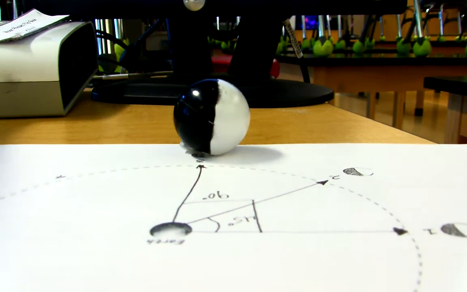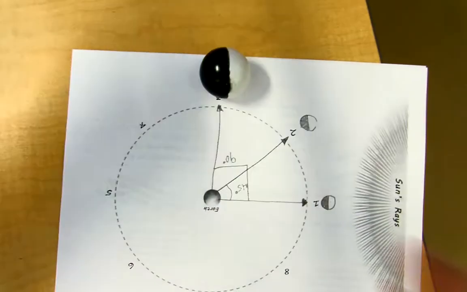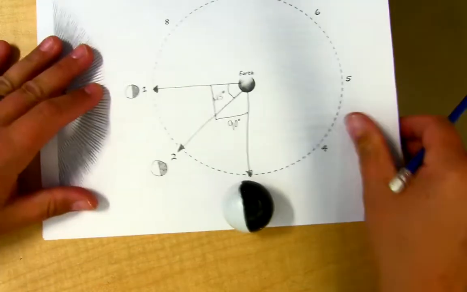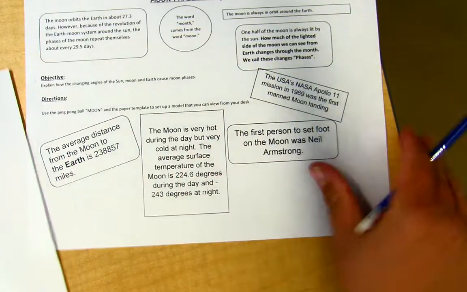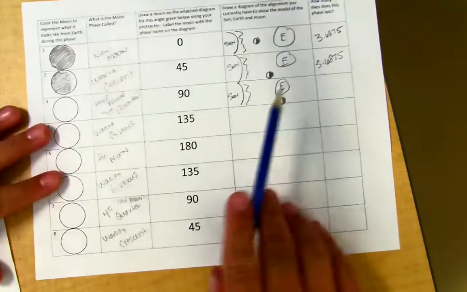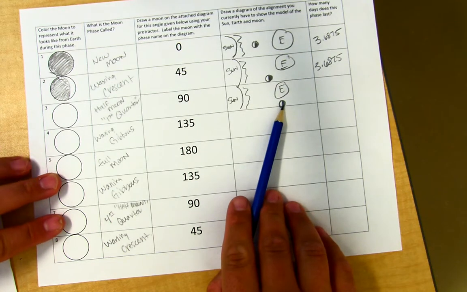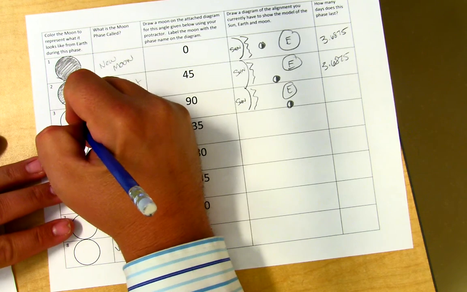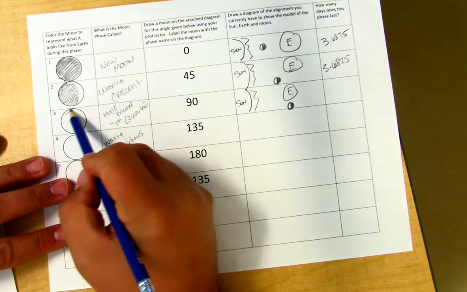The light side is starting to show up more due to a change in the angle. The back side is dark. From space it looked like that, but from our perspective, from Earth, it looks different.